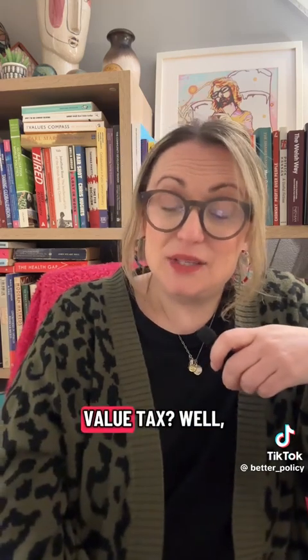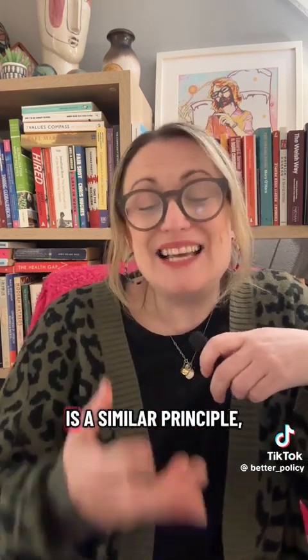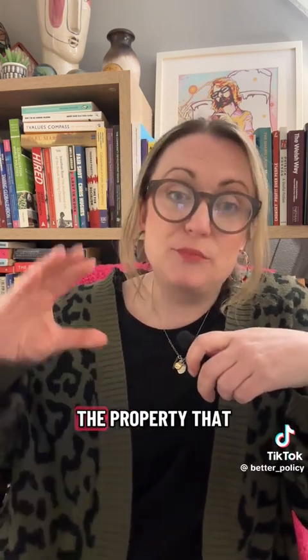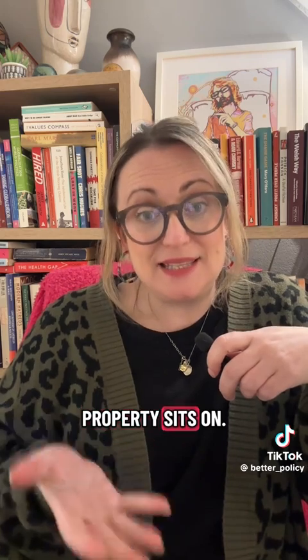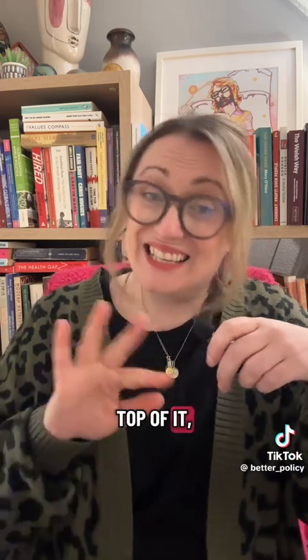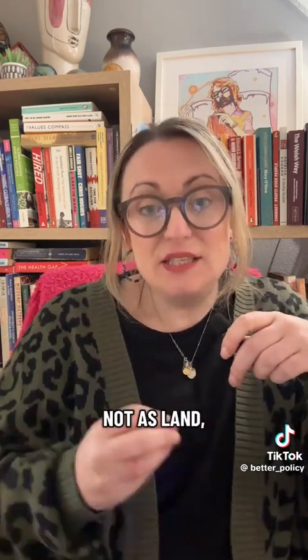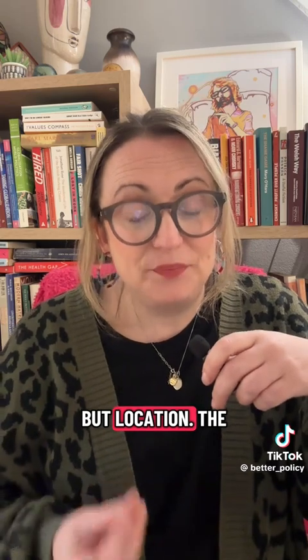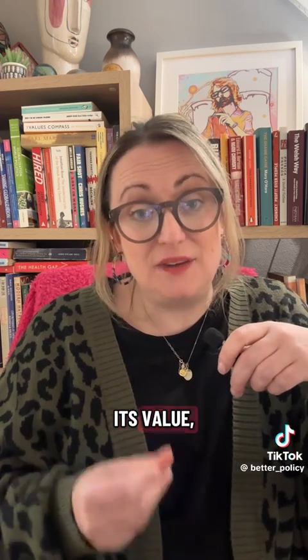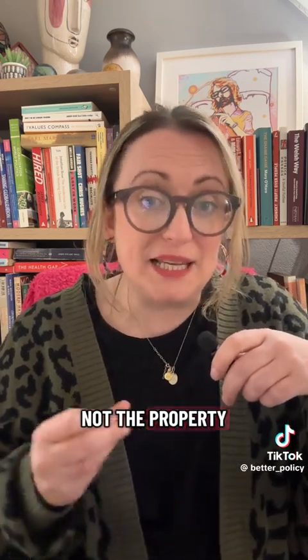So what's land value tax? Well, land value tax is a similar principle, but it's different. Council tax taxes the property that you live in. Land value tax would tax the land that that property sits on. How is this different? Land is only good if you build on top of it. Kind of. Let's think of it not as land, but location. The location in which something is built is what dictates its value, not the property itself.